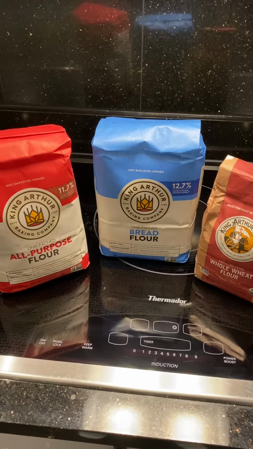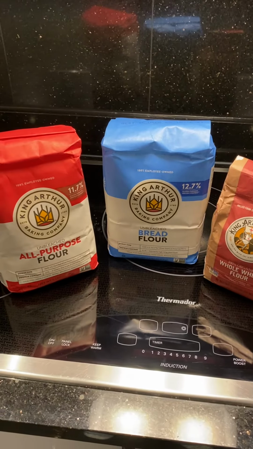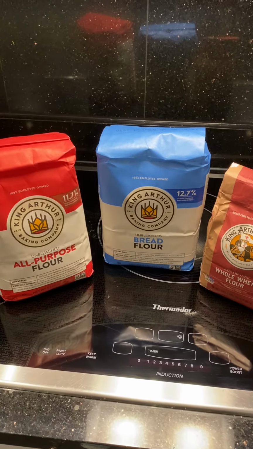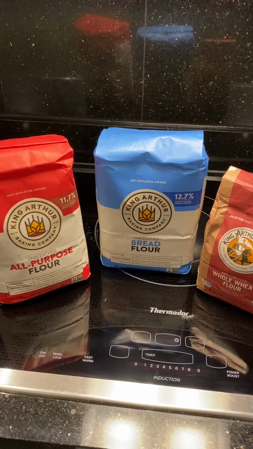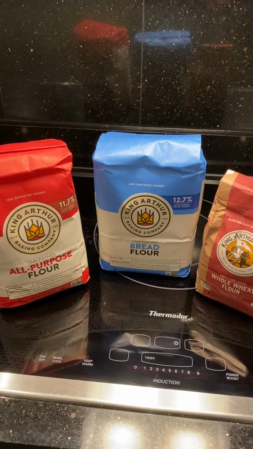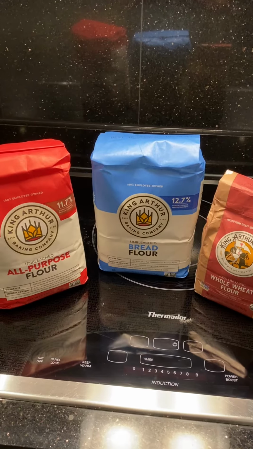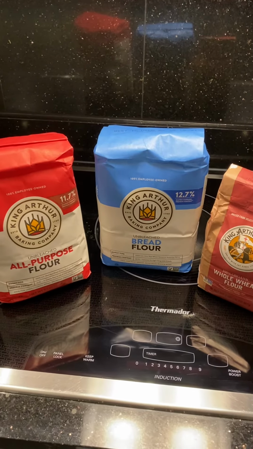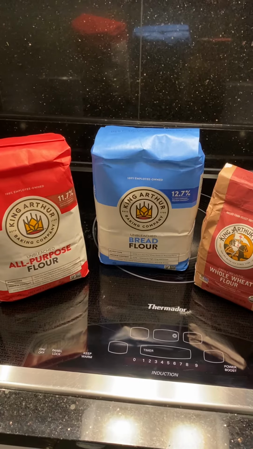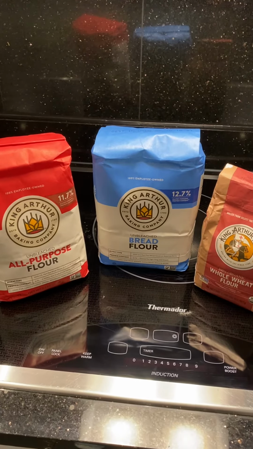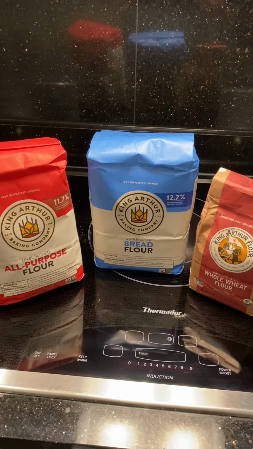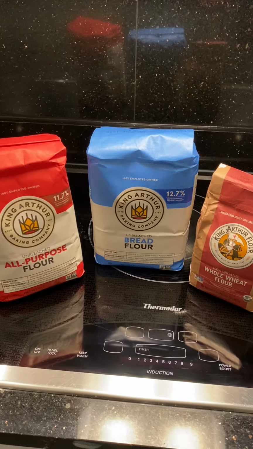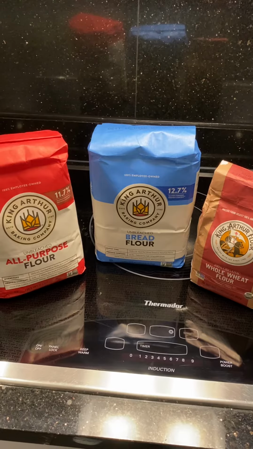Well, the protein is actually what helps form the gluten. Now, gluten is very important because it gives doughs that stretch and elasticity, and it also gives bread that chewy texture. Now, the lower the protein content, the less gluten is actually going to form, and you're going to have doughs with a crumbly or flaky texture, which is ideal, again, for pastries and pie crusts.